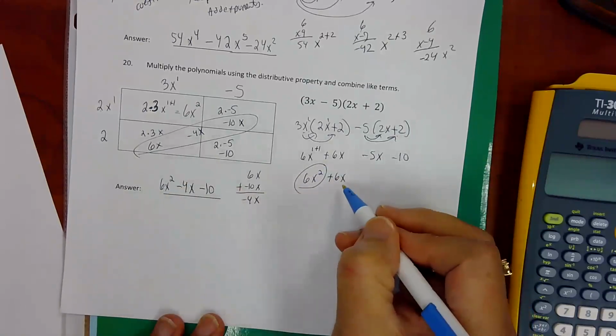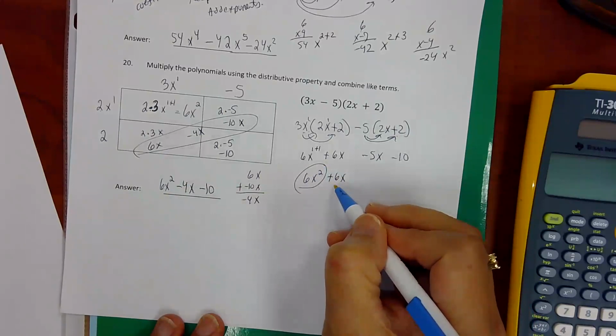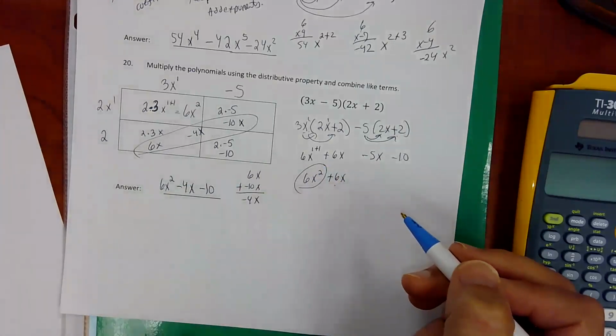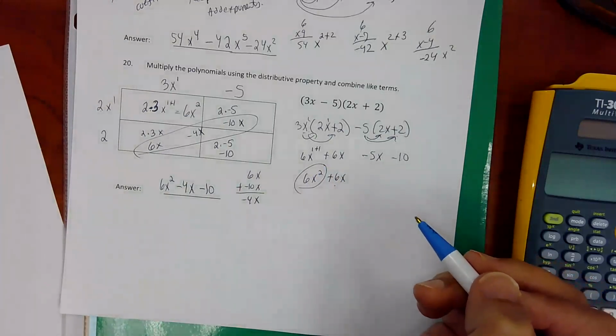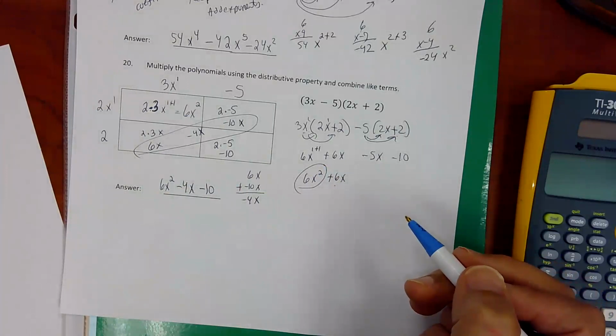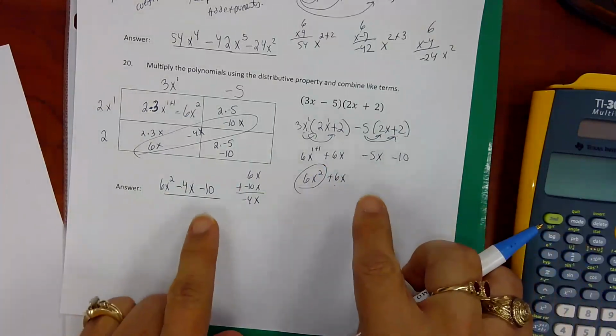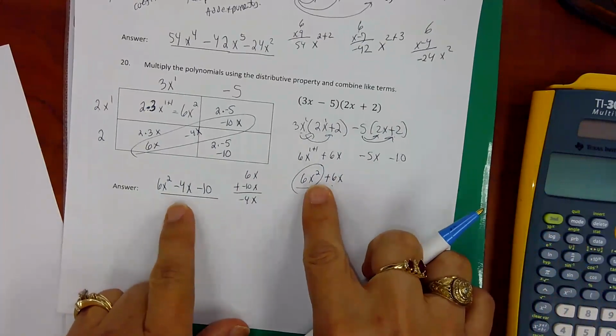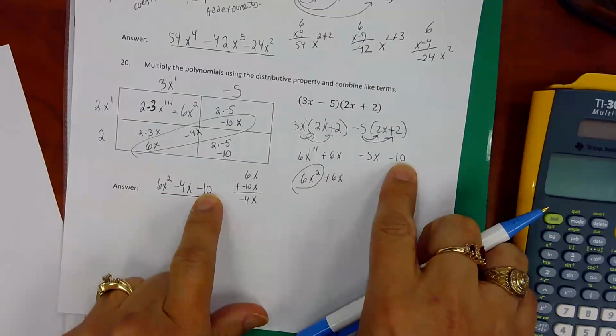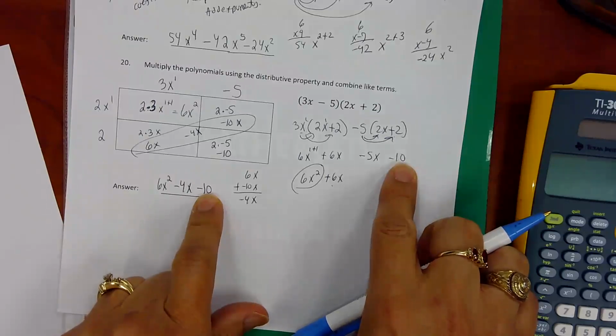And then you have like terms here. So I have a mistake somewhere because this is supposed to match this. So there's a 6x squared and then there's the negative 10. But we're supposed to get the same answer doing it both ways.